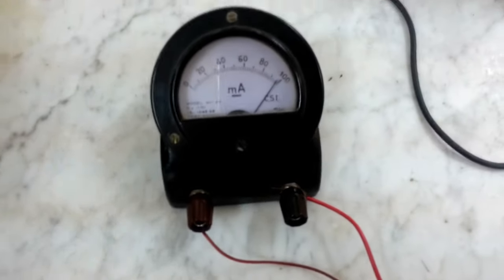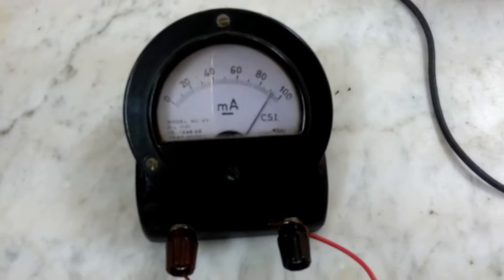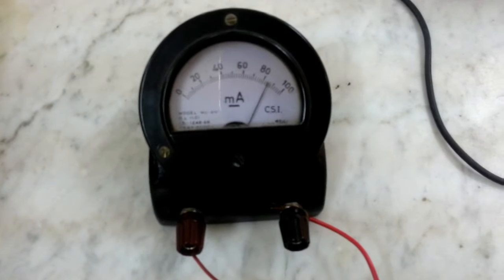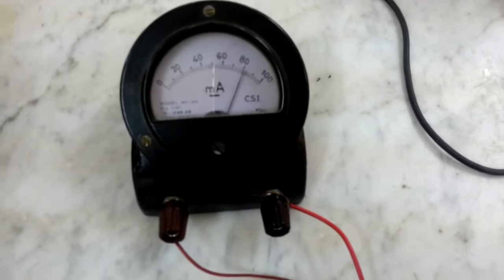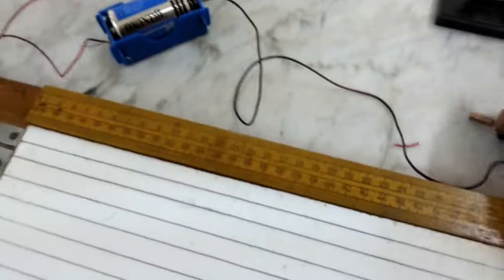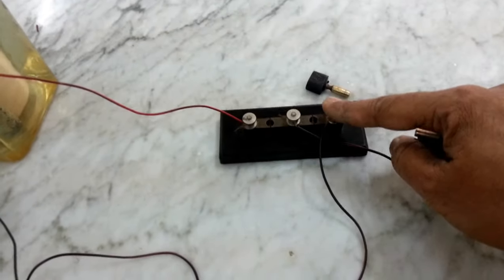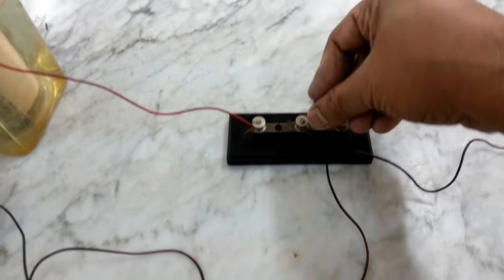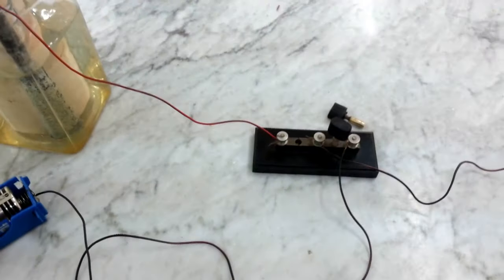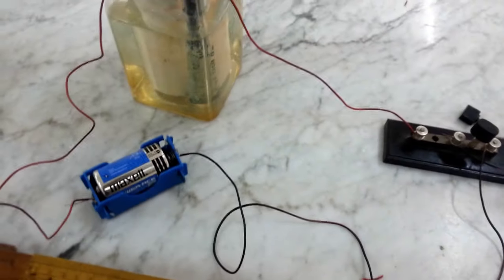Adjust the rheostat to make the ammeter reading nearly 80 milliampere. Then we can introduce the dry cell into the circuit. Dry cell is connected here. So if I plug this key, dry cell will be included in the circuit. Leclanche cell is not included.